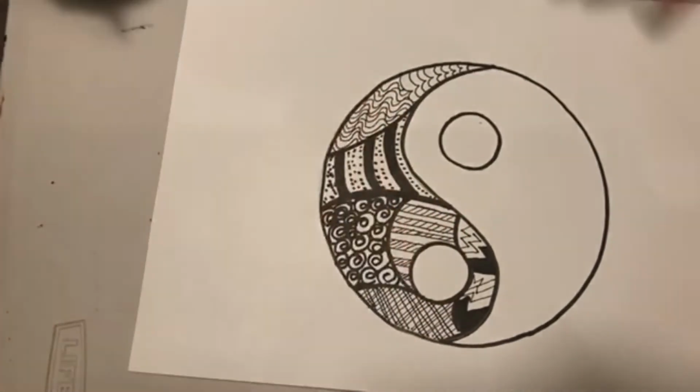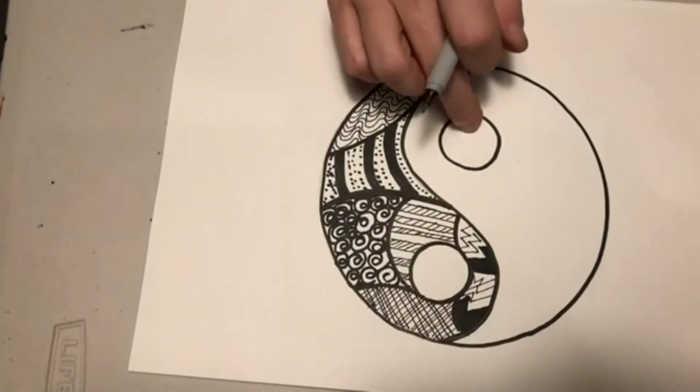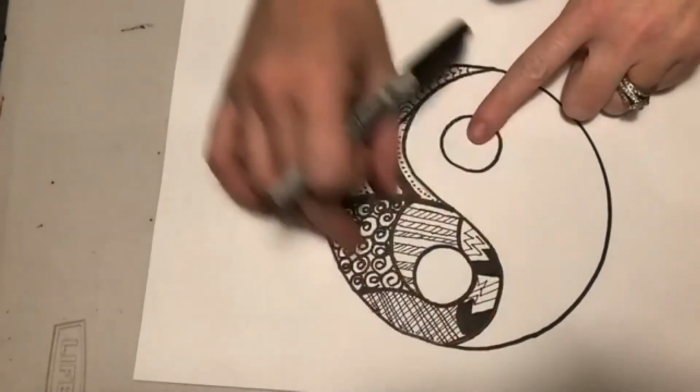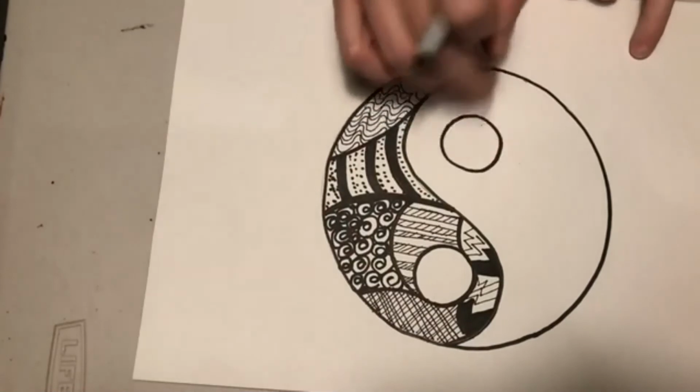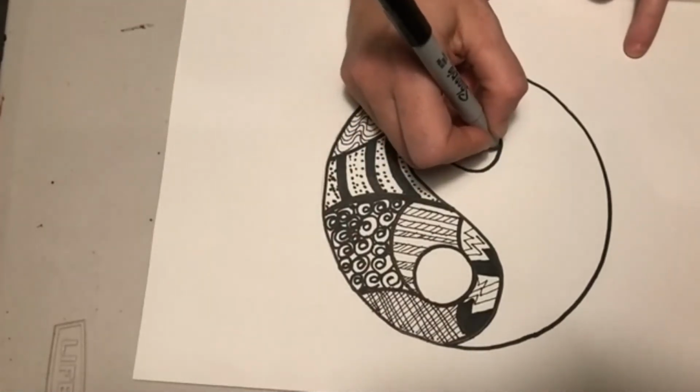Okay, now there's one section that doesn't have a pattern yet that needs to have a pattern, and that's this dot here, because we're trying to show that if this is going to be our yang, this is part of the yang that's spilled over into this other part of the circle. So you want to add a pattern.